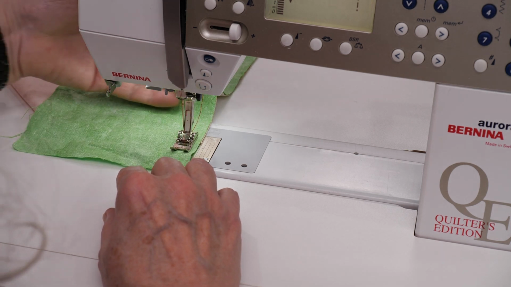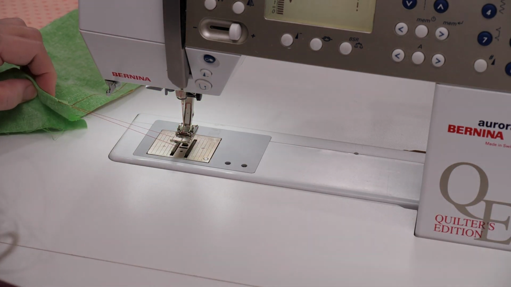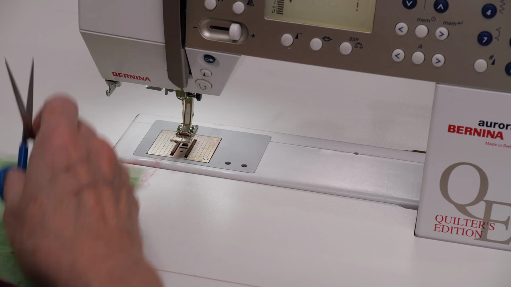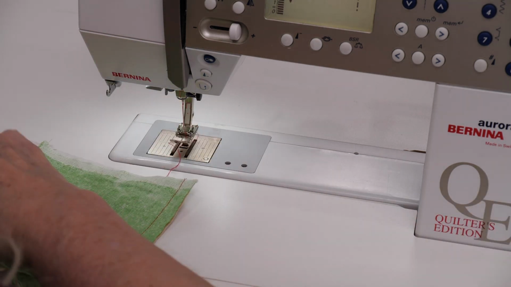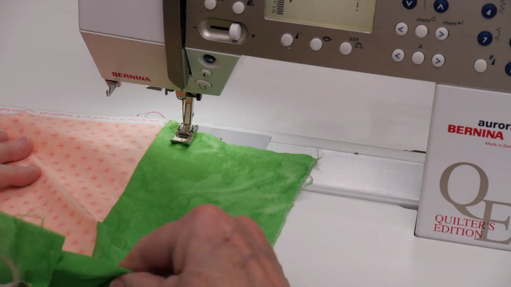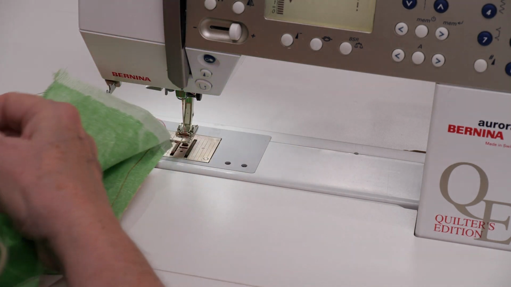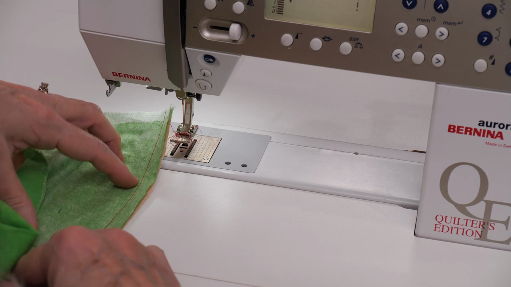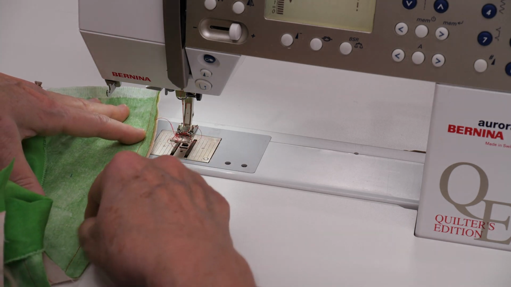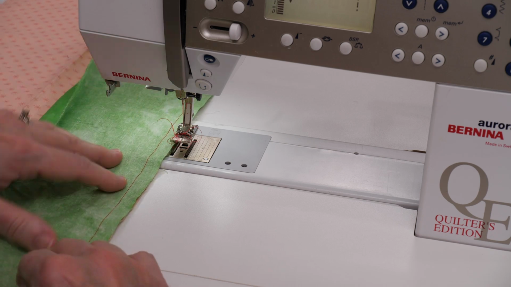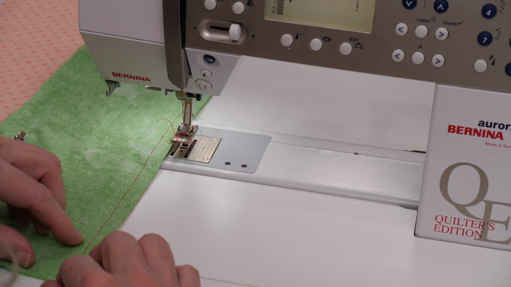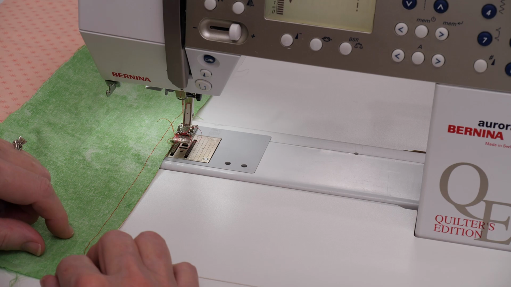And again, we're going to do the same thing. We're going to pull this out, cut our threads at the bottom, cut our threads at the top, and we'll open up and see what this looks like. Now what I want you to do is look at your seam and the accuracy. See, I went off a little bit right there. My seam is not quite as straight right there, but it's pretty good. And that's how yours will be. Yours might be a little bit more wobbly than mine.